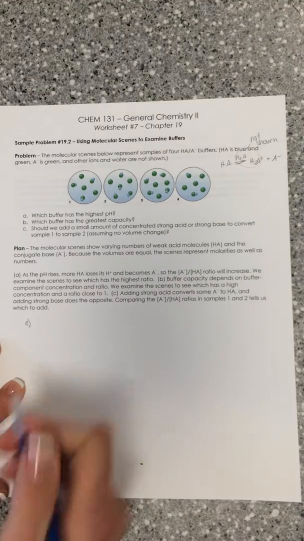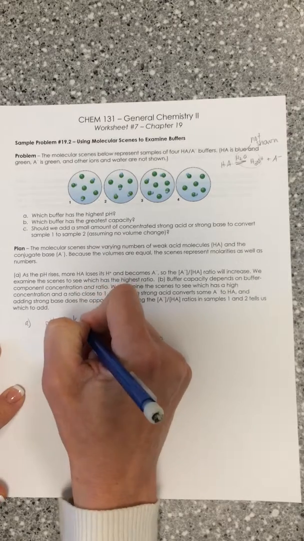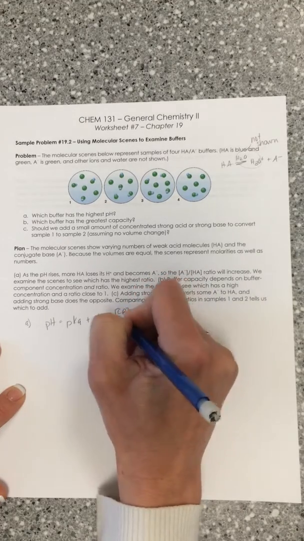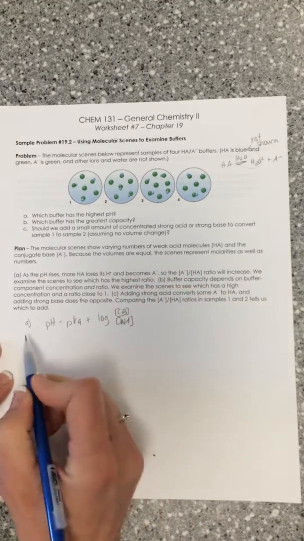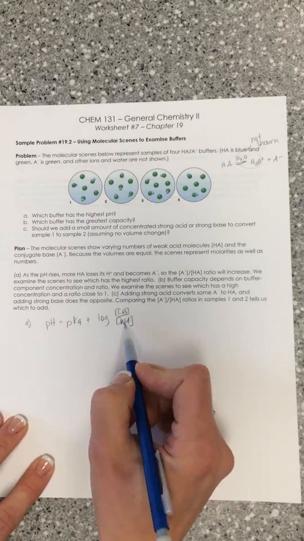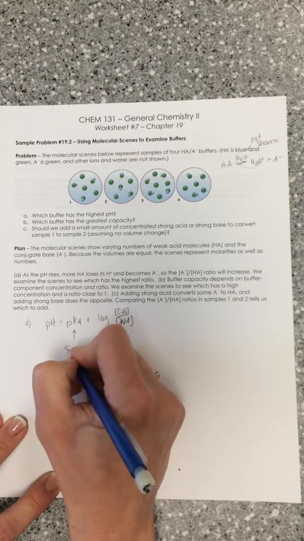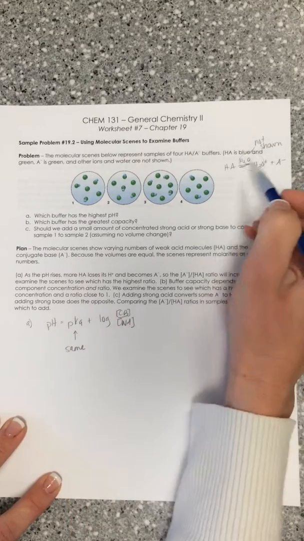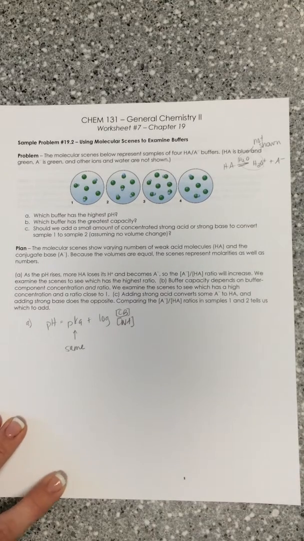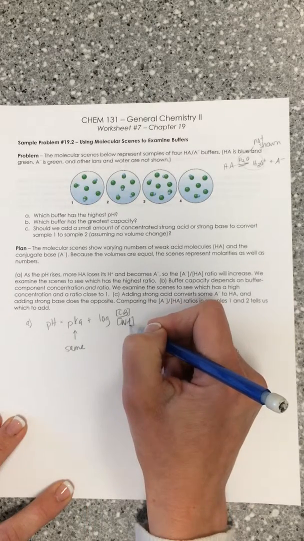All right, considering we have a buffer, it might make sense for us to think about using the Henderson-Hasselbalch equation. I know we said we wouldn't be using equations here, but we're going to look at this conceptually and see if this makes sense. Using the Henderson-Hasselbalch equation, pH equals pKa plus the log of the ratio of the conjugate base to the weak acid. Since this is the same system, the pKa is the same because that's a property of the HA. So it's not even anything we need to consider mathematically. What is going to change is the ratio of the conjugate base to the weak acid.